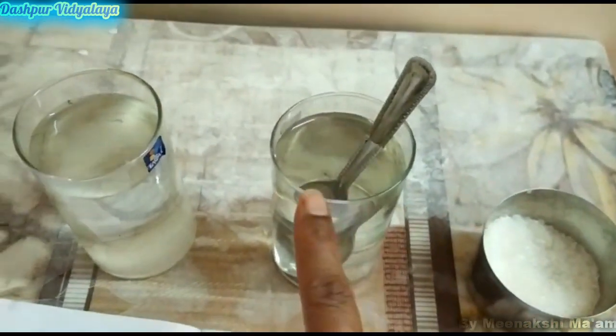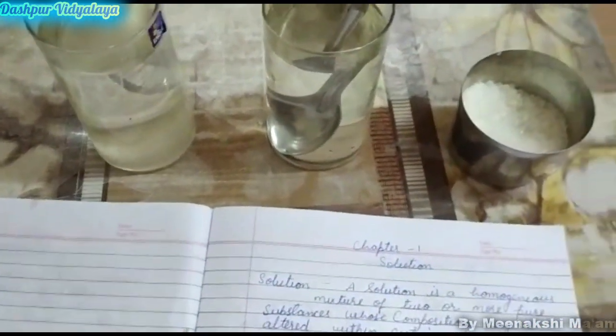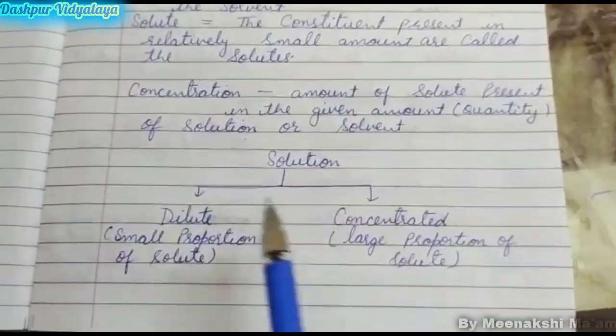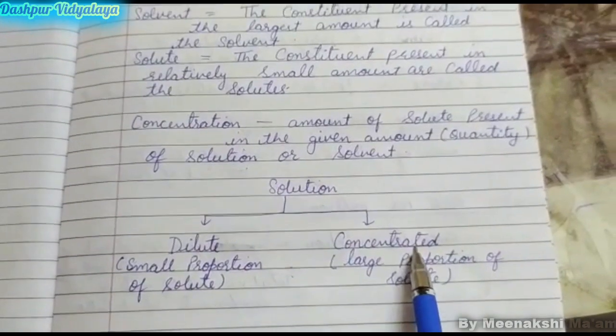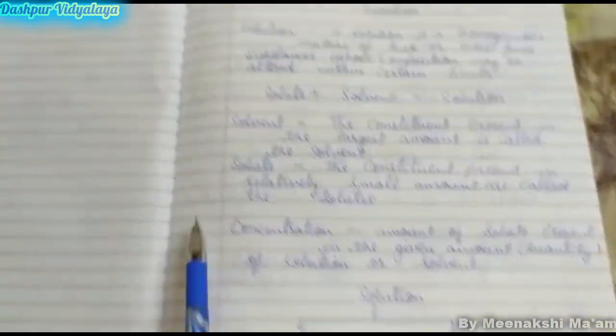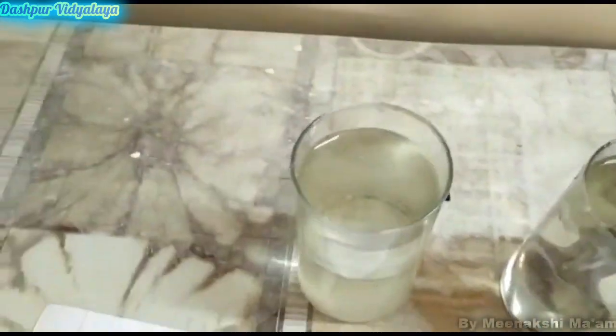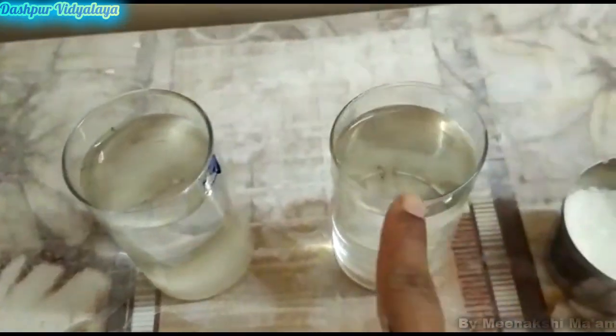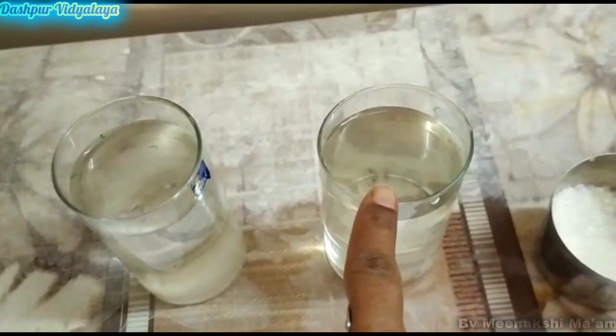Now the concentration. What is concentration? The concentration of the solution is the amount of solute present in the given amount or quantity of the solution or the solvent. Means how much amount of the solute we have added to a solvent. Means in this case we have added one spoon of sugar. So this is the concentration of the solution. How much amount of the solute we have added to the solution or the solvent.